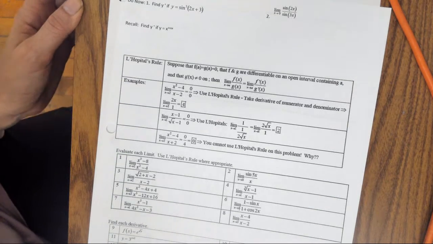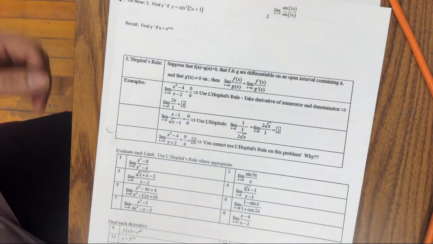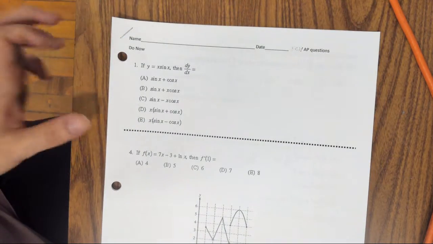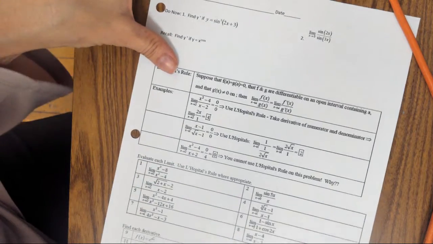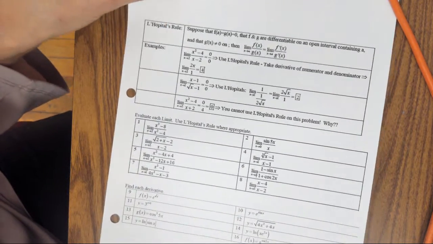Hi guys, so I wanted to go over a couple of problems from today's class worksheet and from the AP questions that you did in this packet. So first from the worksheet, I want to go over number 10 and 12 just to show you how we can write them in simplest form.